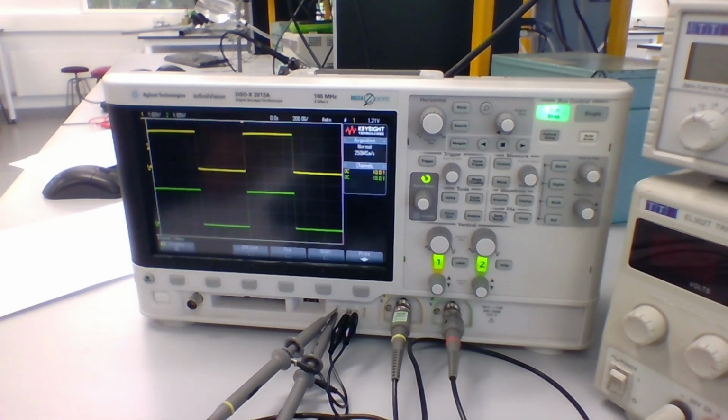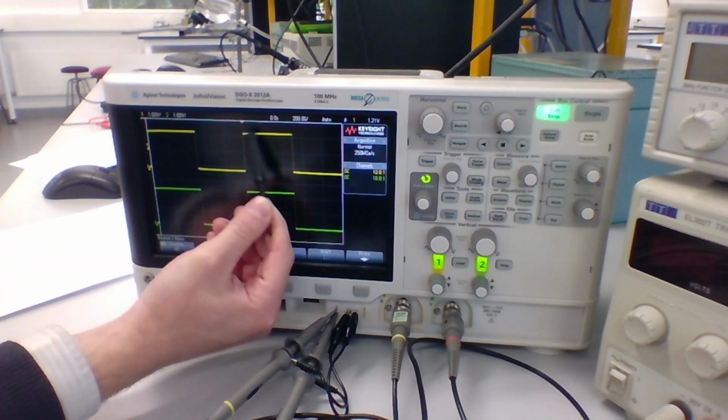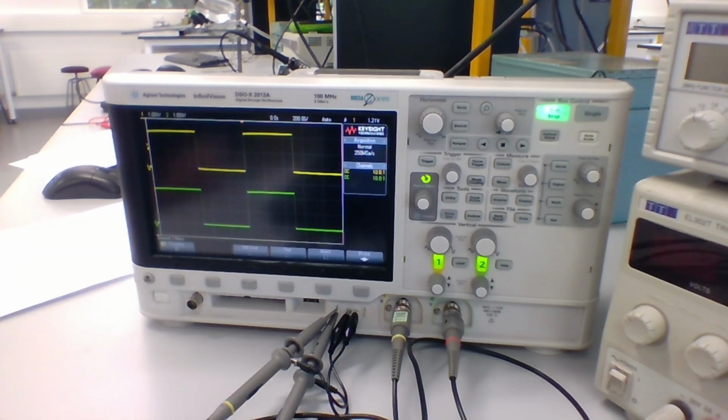Ideally, what we should see are two square waves with very flat responses, very flat tops and bottoms. If you look closely at the ones here, you can see, and I'll exaggerate this in a moment, they actually have a slight curvature at the edges, which is what we don't want to see.